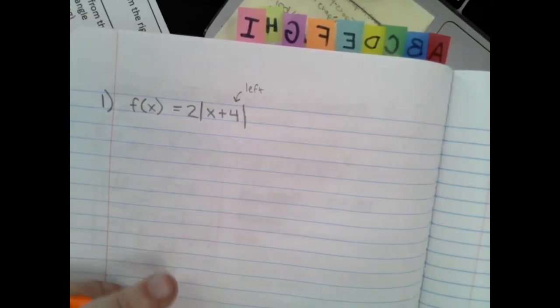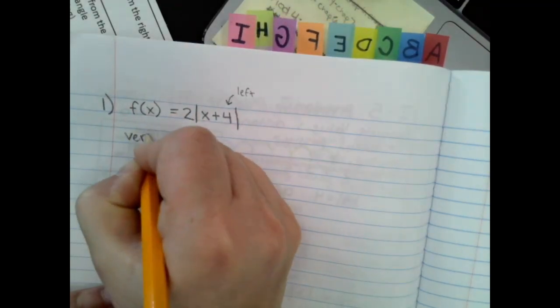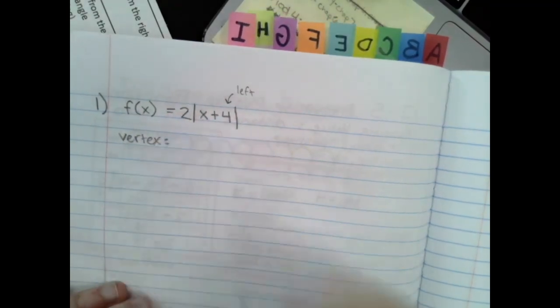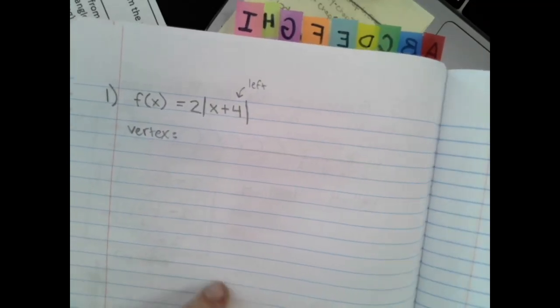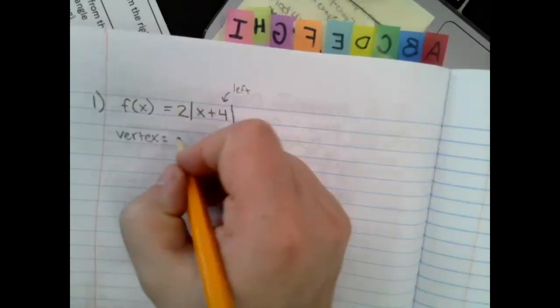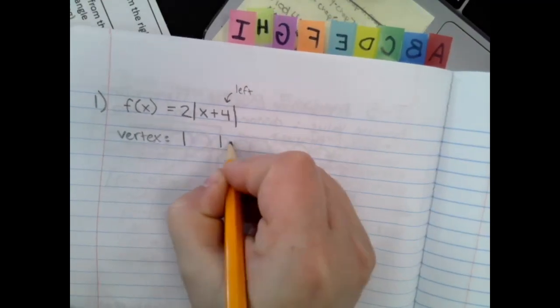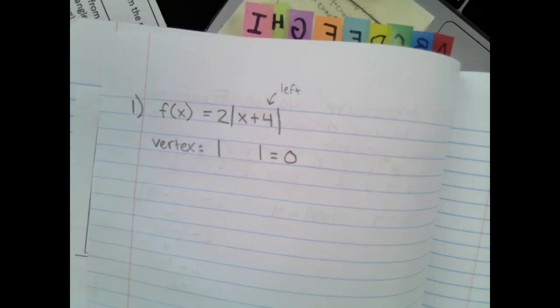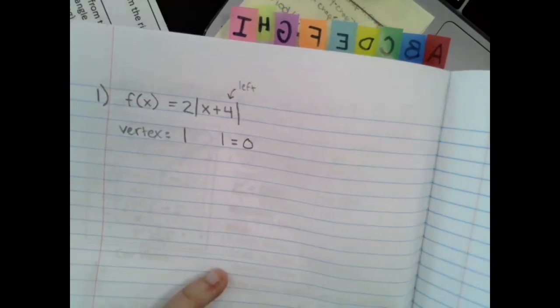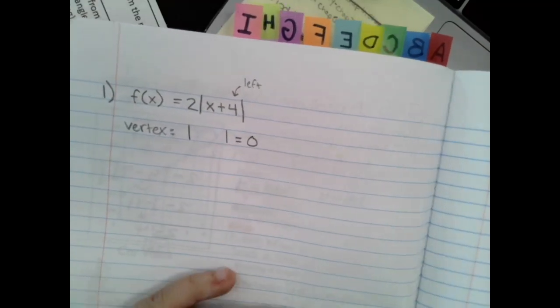So as we start this, the first thing we need to do is find the vertex. And the vertex is always when the absolute value equals 0. So I'm going to think absolute value, and I'm only thinking about what's inside that absolute value. So what's inside my absolute value here? X plus 4. Good. X plus 4.